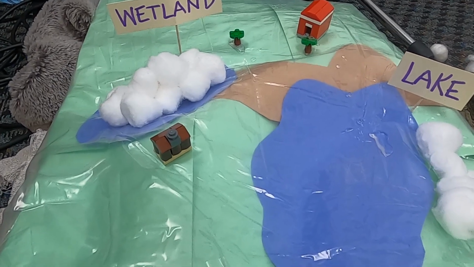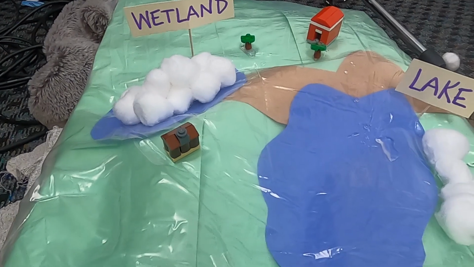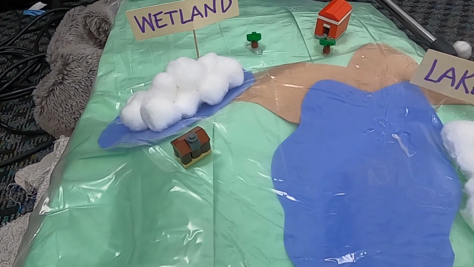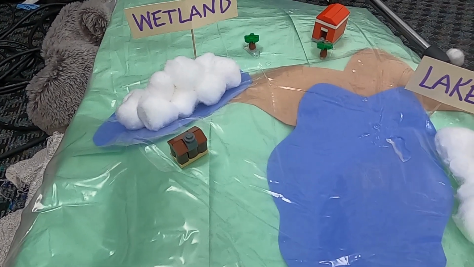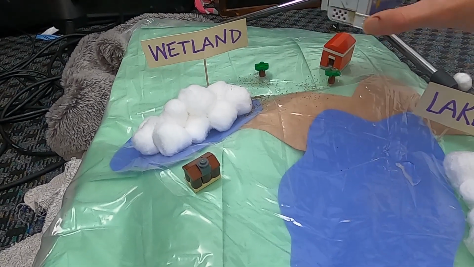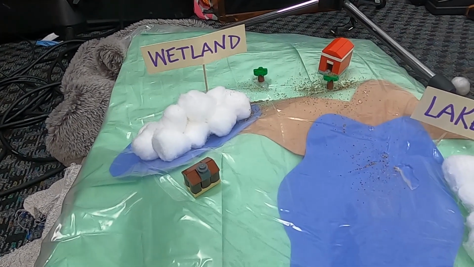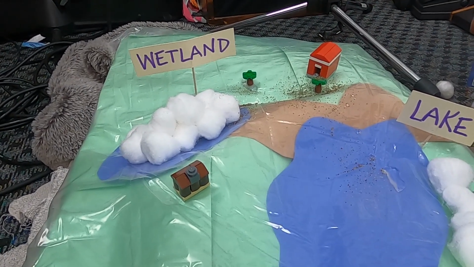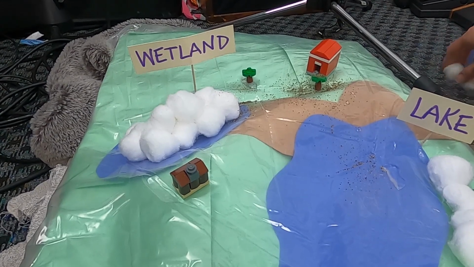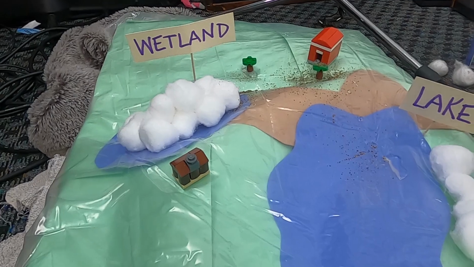So what we are going to do now, we're going to sprinkle some pesticides and fertilizers, but I'm really just using some pepper to mimic that. So we can see what happens here. Let's say the farmland that we have, agriculture produces and uses those pesticides and fertilizers for their crops.